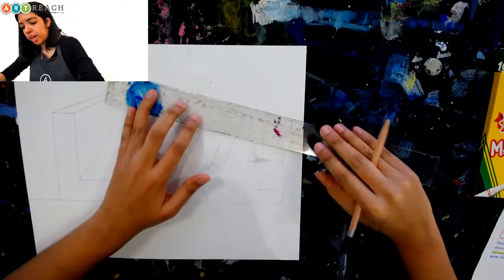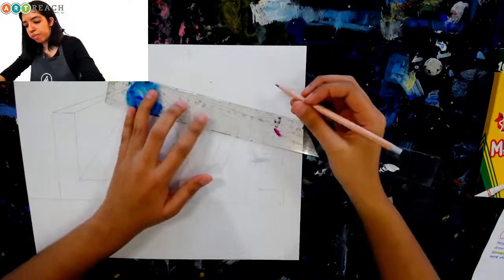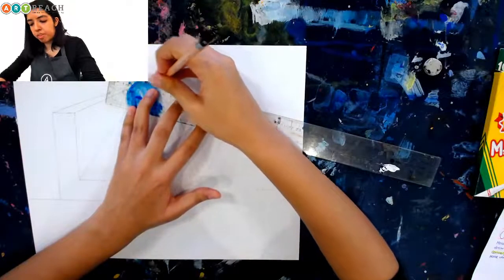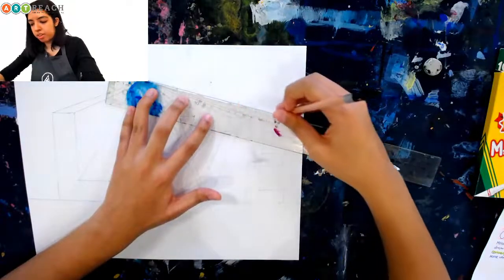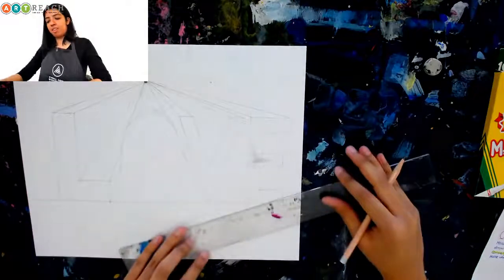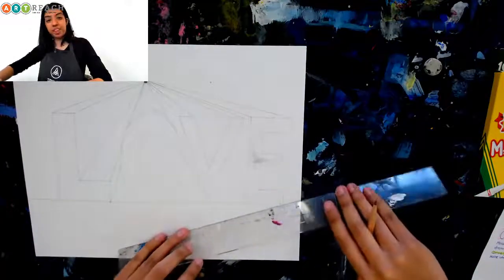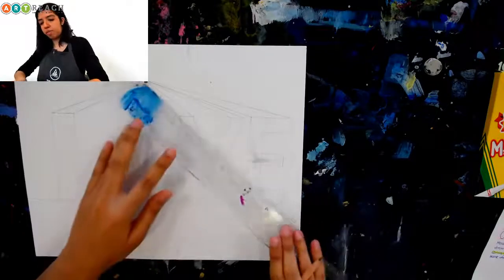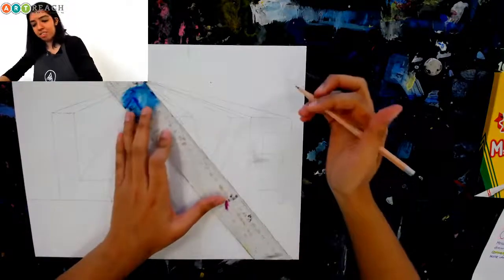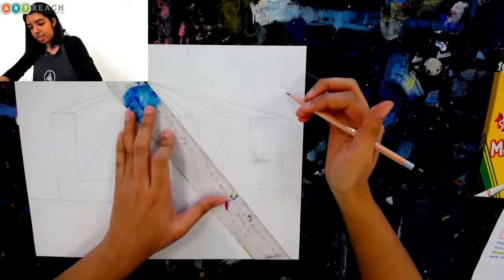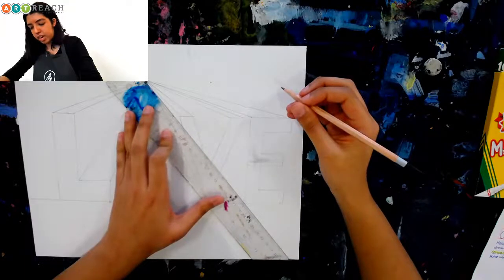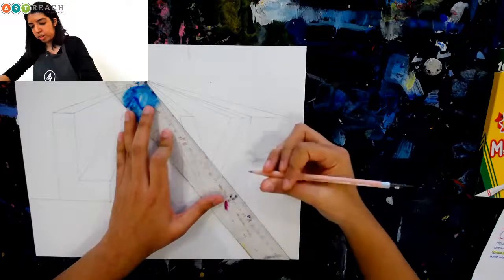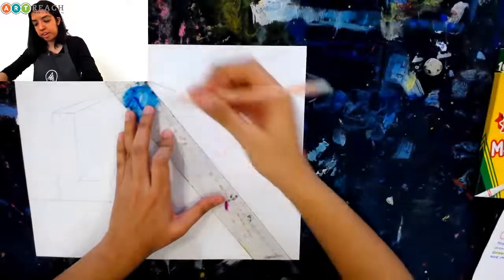And once more, angle my ruler from the corner to my vanishing point right here. The next thing we're going to do is go down to this corner right here. And once again, I'm going to angle my ruler from this point all the way to here.